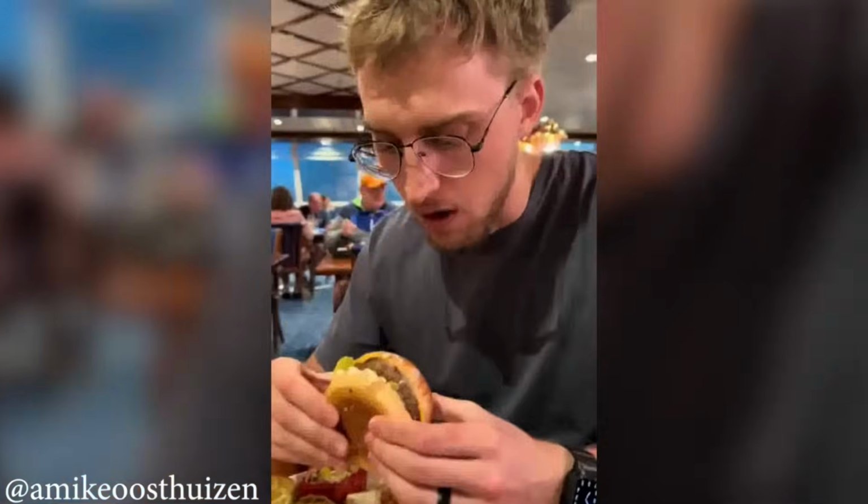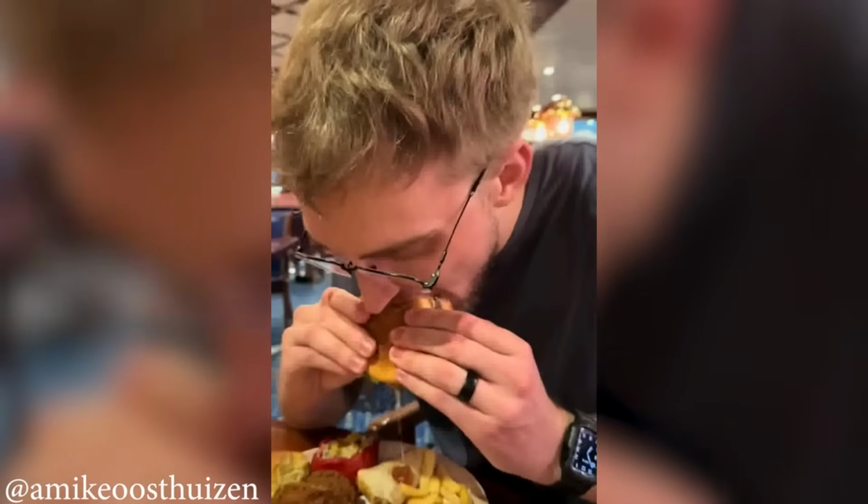The passengers have also been posting videos to give us an idea of what the food is like. That was like an American night, so look what my husband had. That burger looks so good.